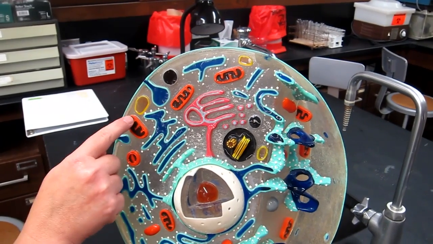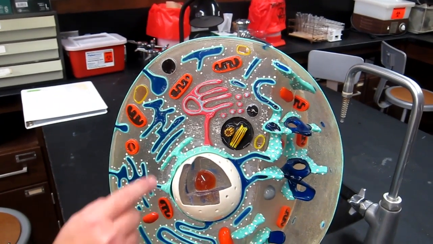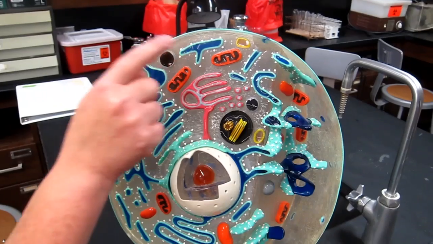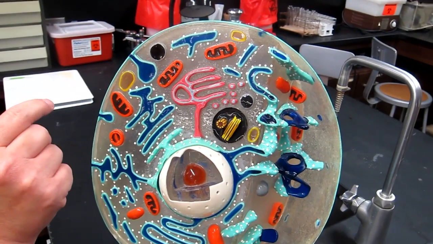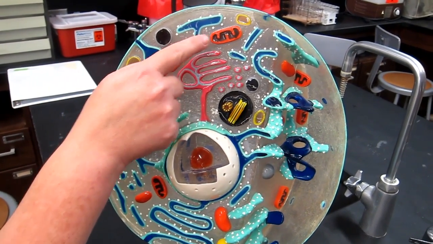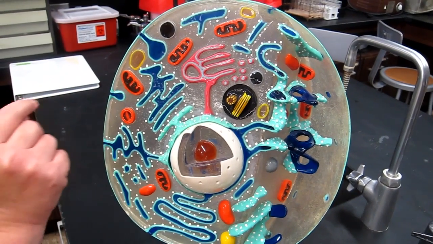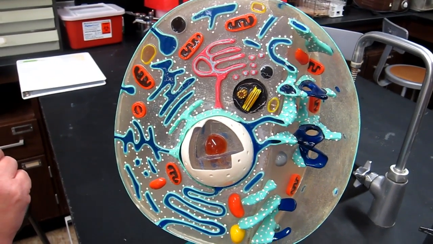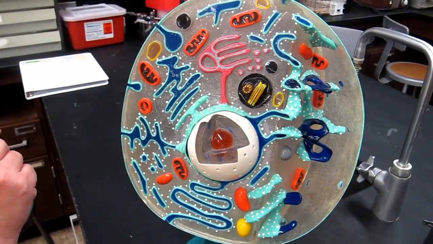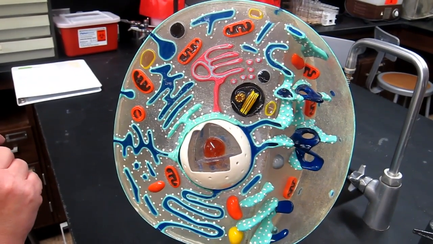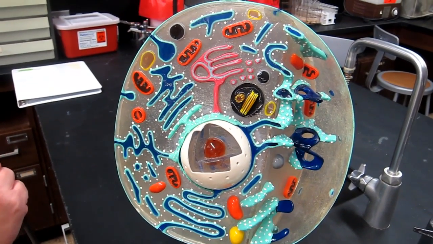These orange structures that you see that have the internal foldings in their membrane are the mitochondria. And the mitochondria are the organelles that produce ATP via aerobic cellular respiration.